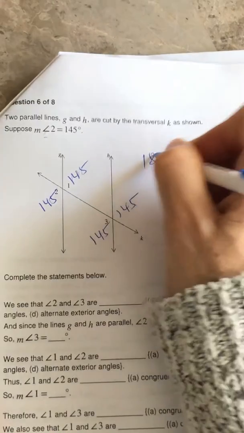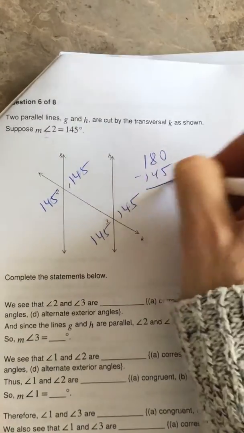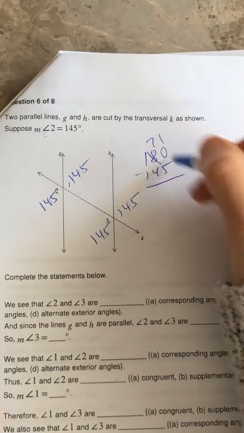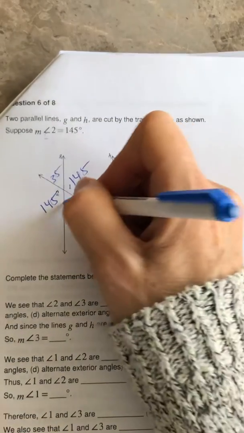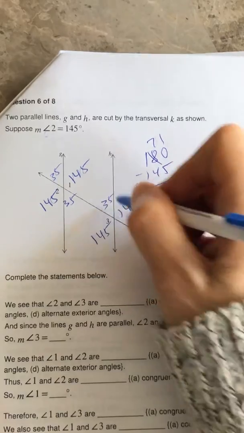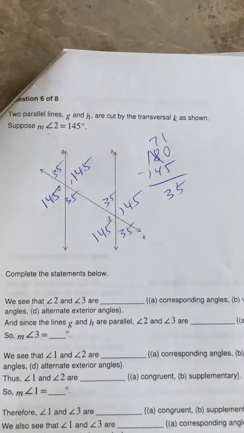But you know what? Just for grins, let's figure out the little angle, shall we? Sure. 10 take away 5 is 5. 7 take away 4 is 3. So this is 35, this is 35, this is 35, this is 35. Got that done.